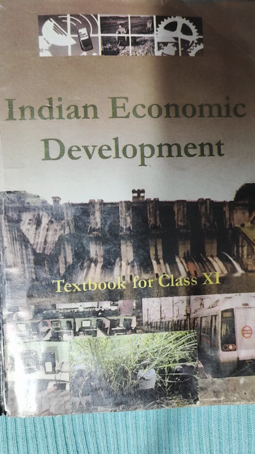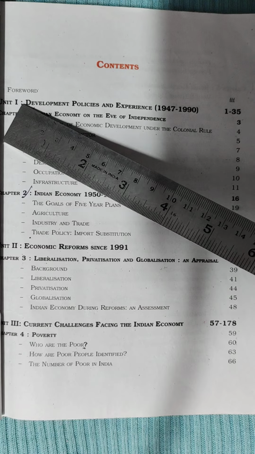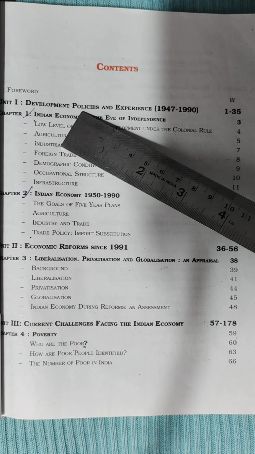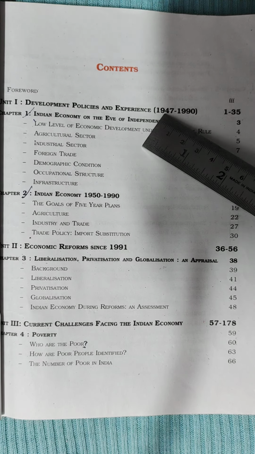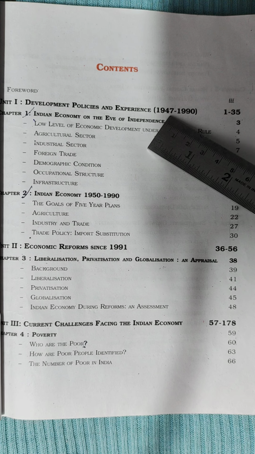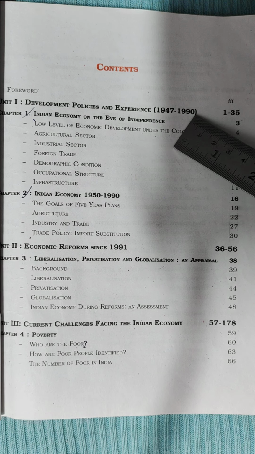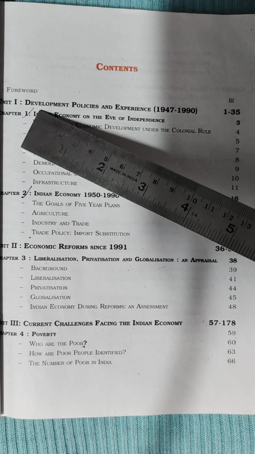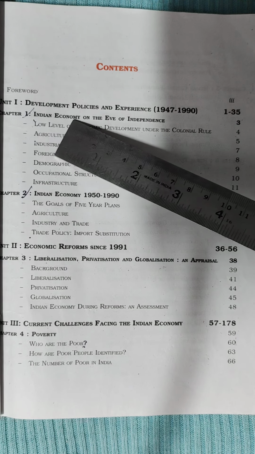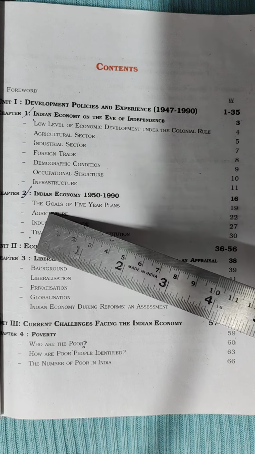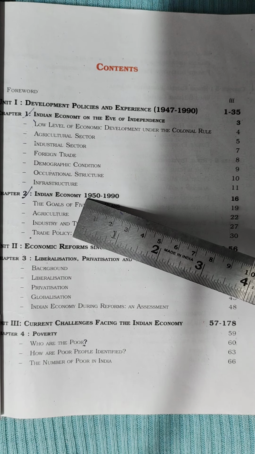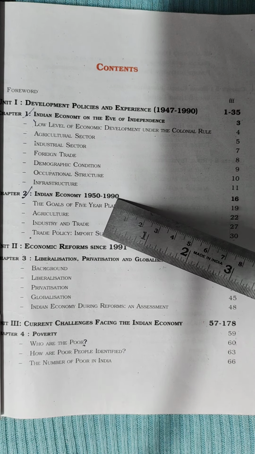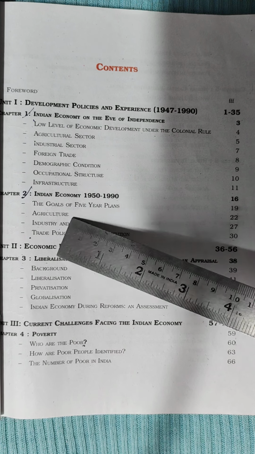With my read aloud series of Indian economic development textbook for class 11th, I go on to unit 3. So we finished with unit 1, which was about the development policies and experience right from 1947 independence to 1990. So it consisted of chapter 1, that is Indian economy on the eve of independence, and chapter 2, Indian economy 1950 to 1990, the goals of the 5-year plans, etc.